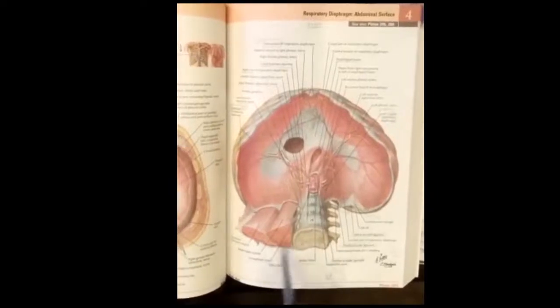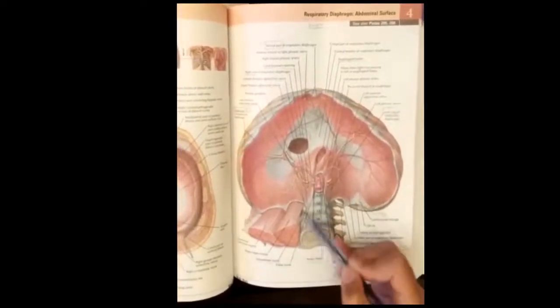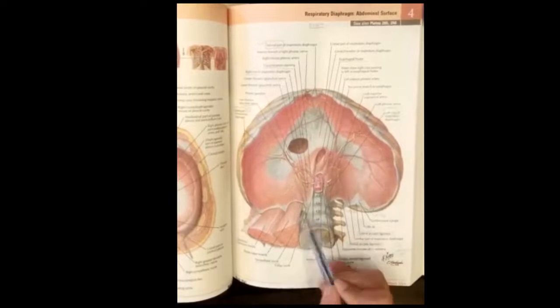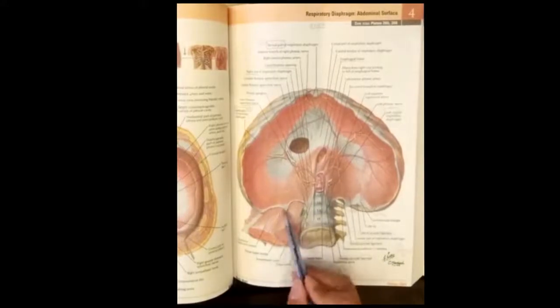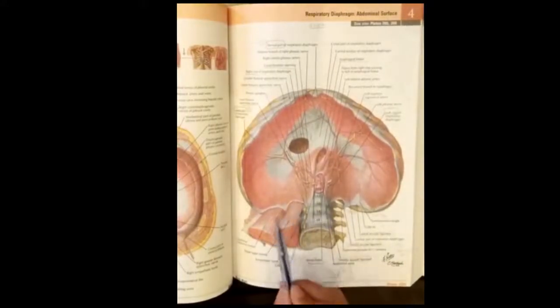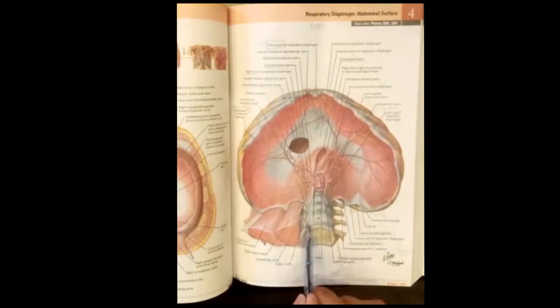This one is the sympathetic trunk, you can see here, and it is present posteriorly. It is present posterior to what? The medial arcuate ligament. This is the medial arcuate ligament, and the sympathetic trunk is present posterior to it.